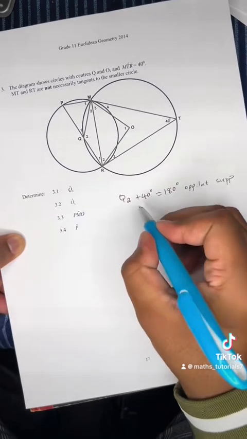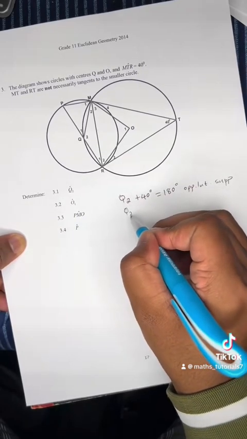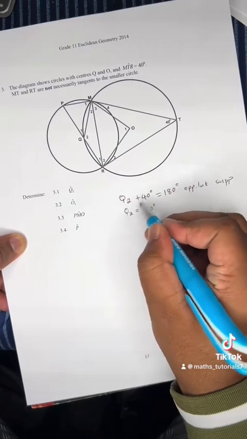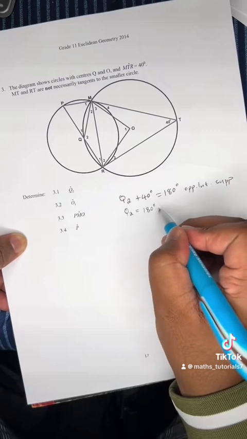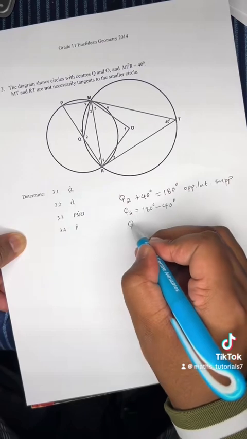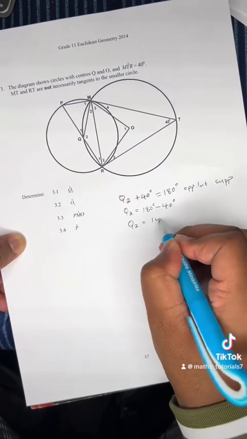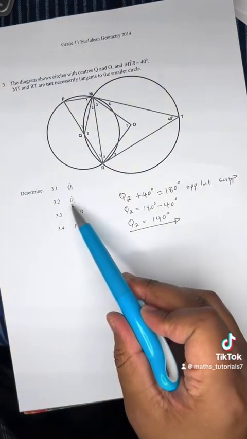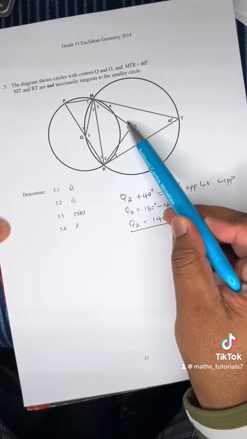Then we can determine Q2 by saying Q2 equals 180 degrees minus 40 degrees. When we take the 40 to the right hand side, it becomes negative 40 degrees, which makes our angle Q2 equal to 140 degrees. And then we are required to determine O1. So we need to determine this angle here, angle O1.